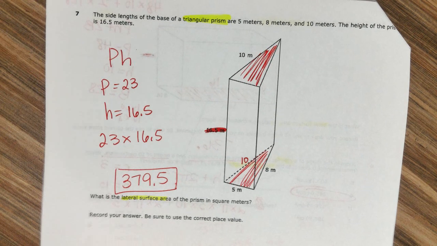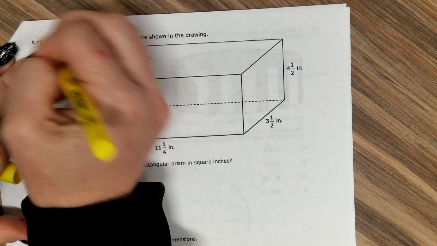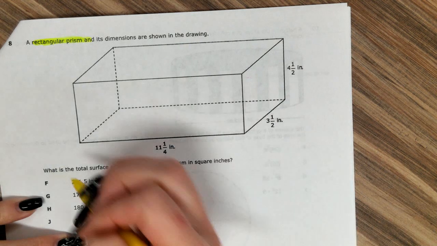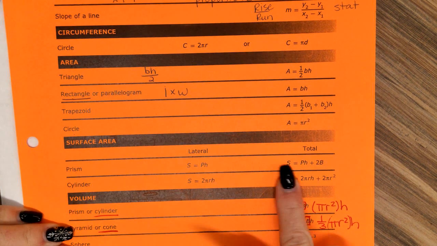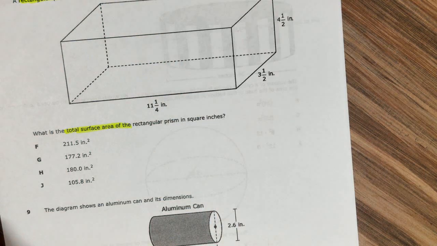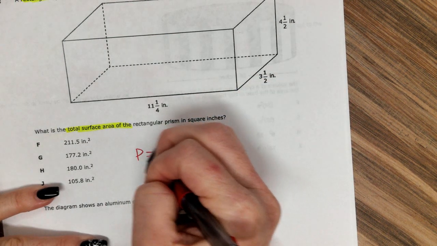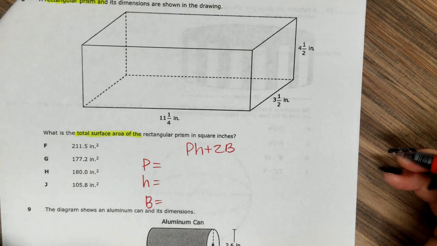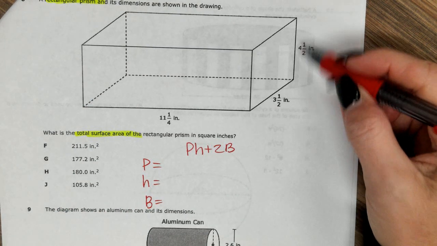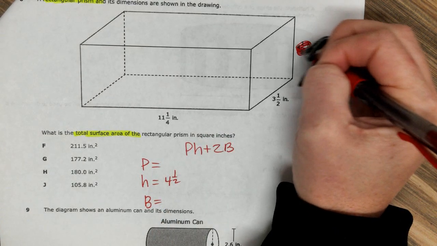Okay, number 8. Again, highlight your shape, which is a rectangular prism, and what it's asking for, total surface area. So I go to my star chart, surface area, prism, total, P H plus 2B. I need a P, an H, and a B. The first thing I find is the height, which is how tall it's standing, which is 4.5, and I mark it out because I'll never use it again.